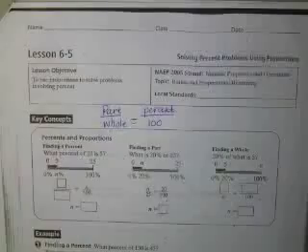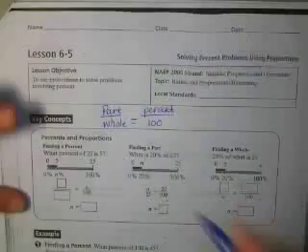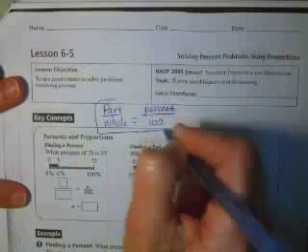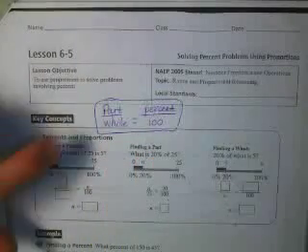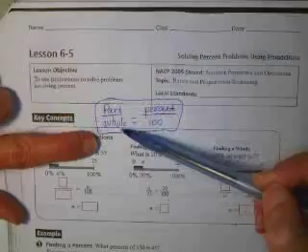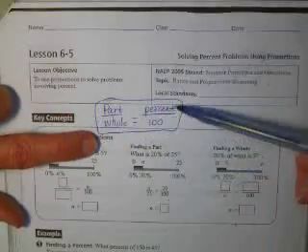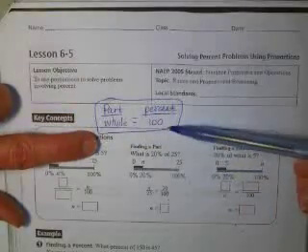Solving percent problems using proportions. Basically, that's our objective: to use proportions to solve problems involving percent. Before we even get started, the whole crux of the lesson is what I have written right here. The part over the whole equals the percent over 100.